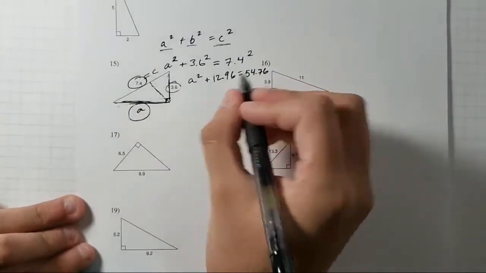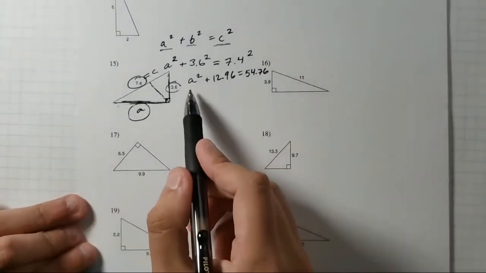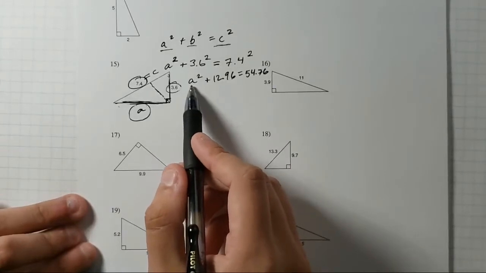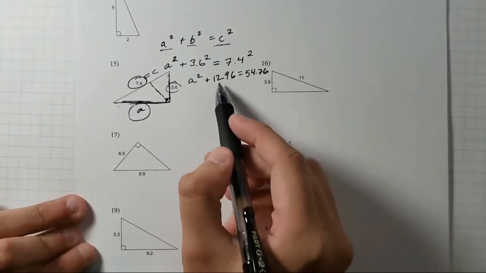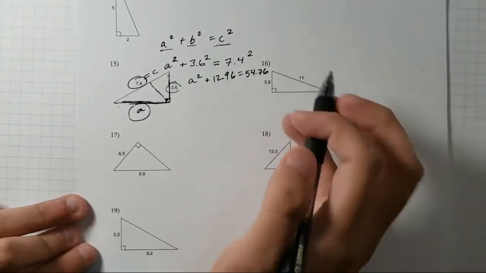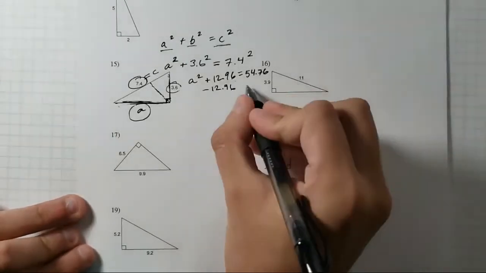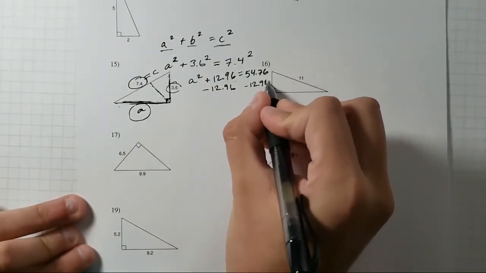All right, now I'm going to do some algebra. Because I want to get A squared by itself, I'm going to subtract this number right here from both sides of the equation, like this. Minus 12.96, minus 12.96.